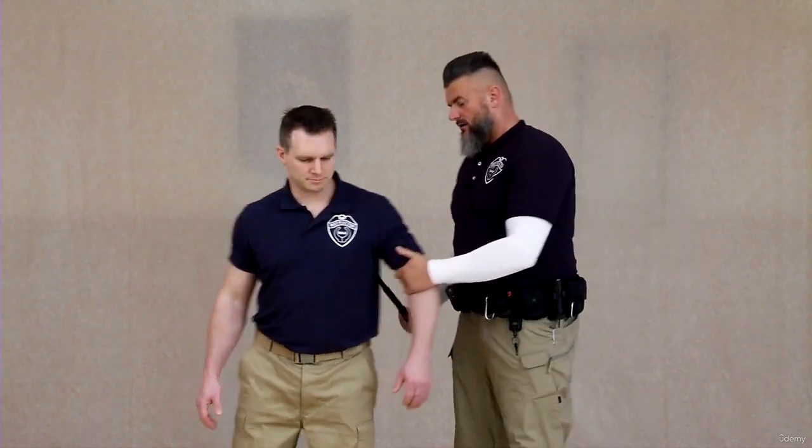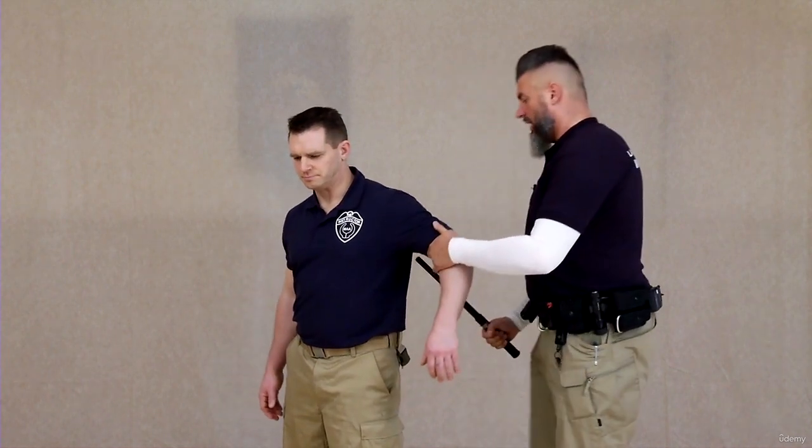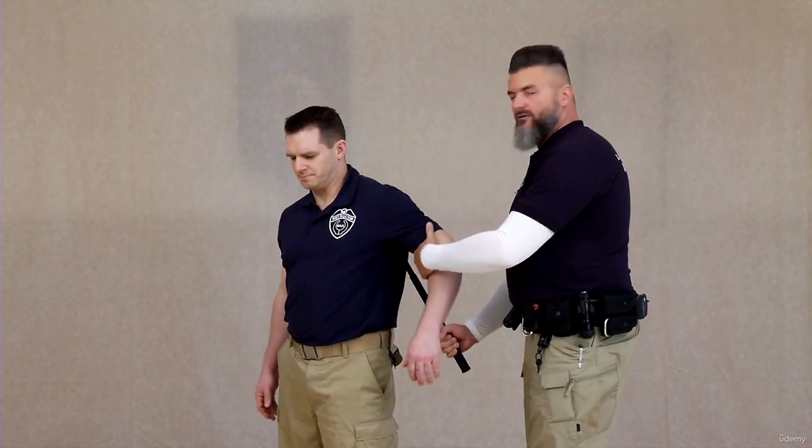Another possibility is to go underneath the arm into the soft part of the armpit. Now you push the stick upwards and pull the arm downwards.